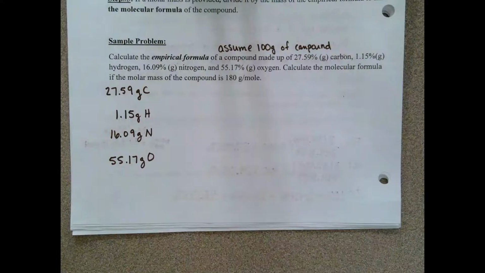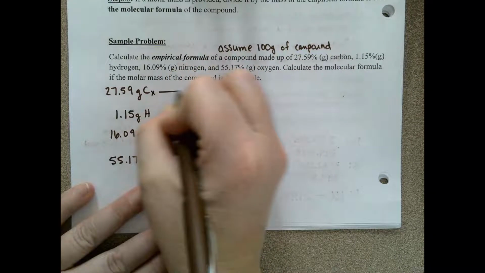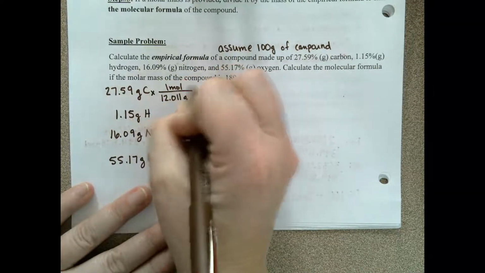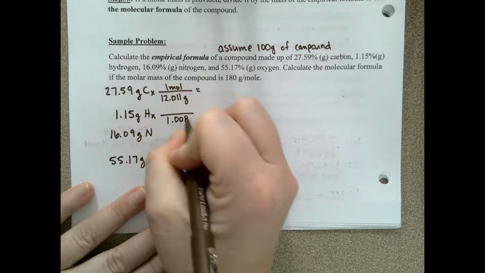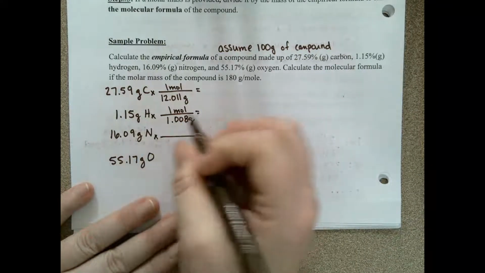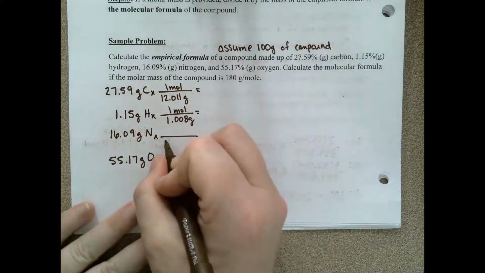Next thing I'm going to do is convert these to moles. Just use your masses off the periodic table for this because they're just elements. So carbon is 12.011 grams in 1 mole. Hydrogen, 1.008 grams in 1 mole. Nitrogen is 14.007.